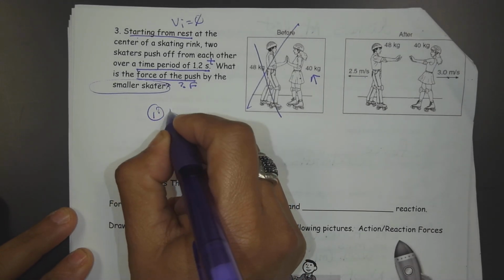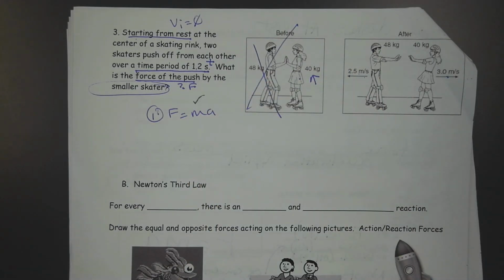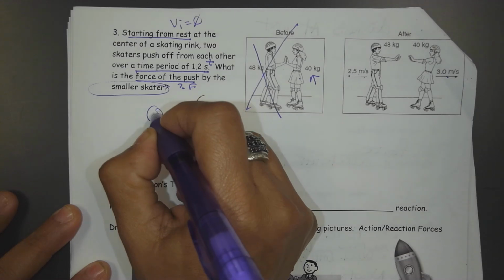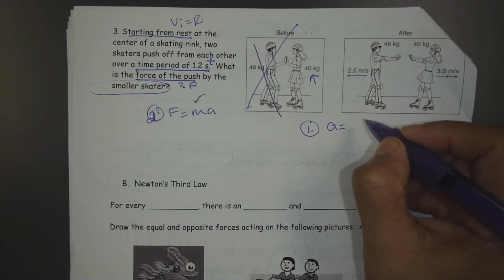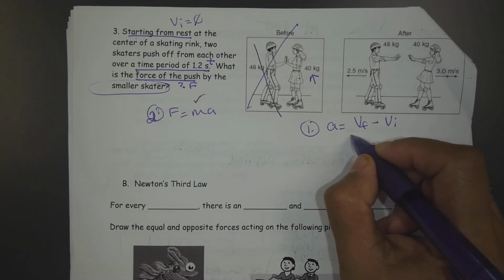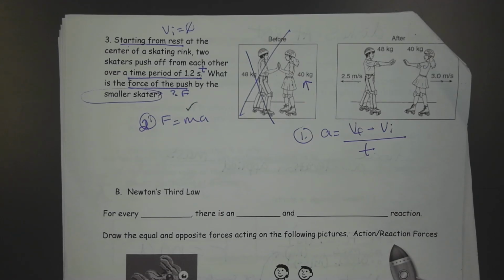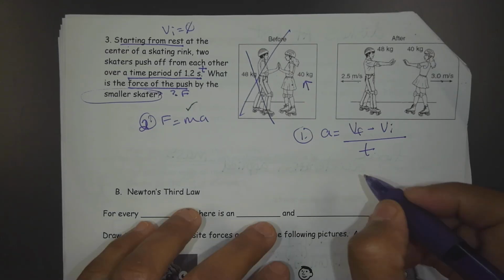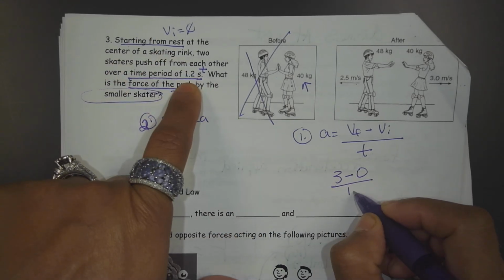Number one, F equals ma. Did they give you the m of the smaller skater? Yes. Okay. Did they give you her a? No. Let's find the a. I'm going to call this step 2. I'm going to have to work backwards first. A equals VF minus VI over T. Do I have a final velocity? Sure do, there it is, 3. Do I have an initial? 0. T, 1.2.